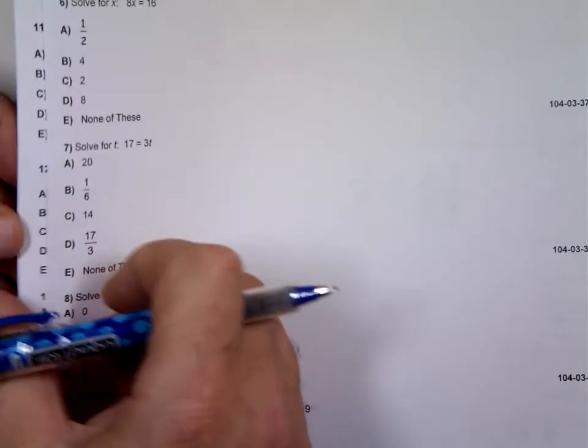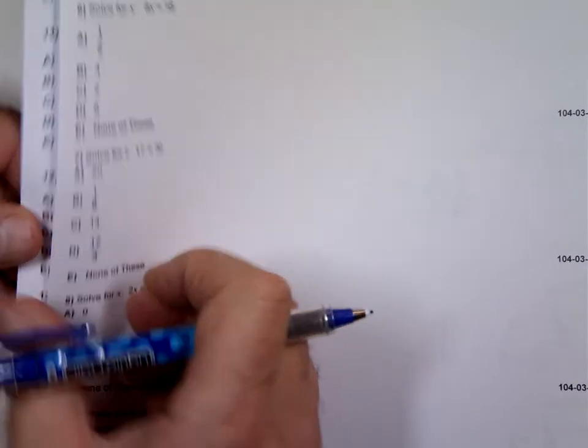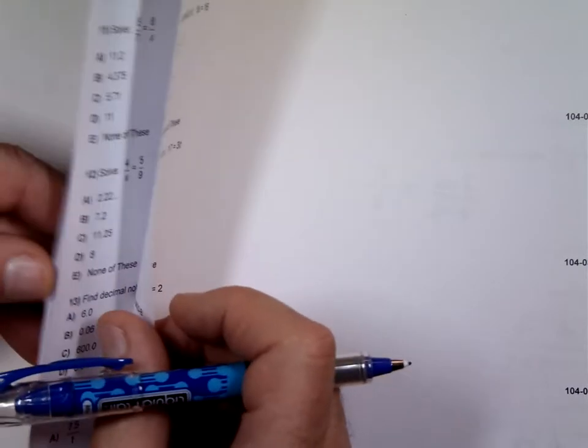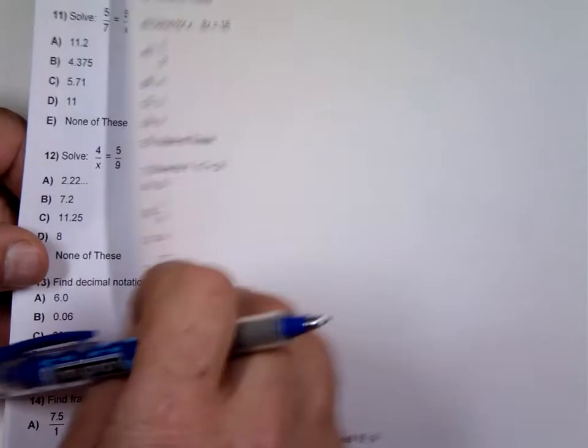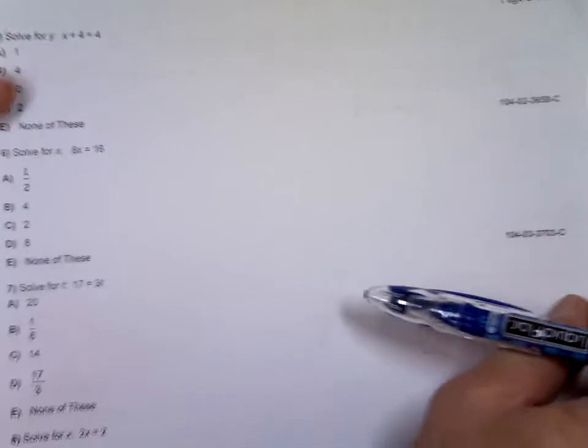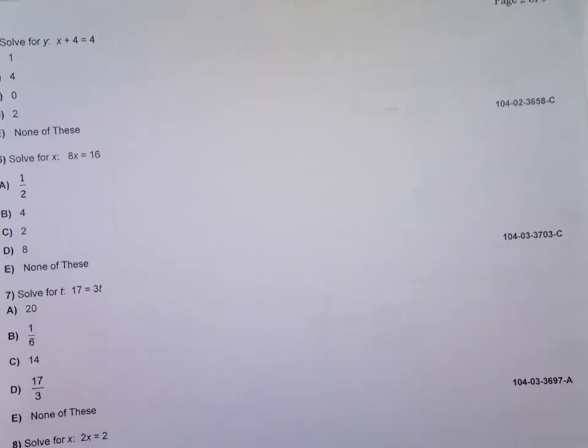Notice this particular test, when I printed it, was 3 pages. Actually, 6 altogether, or 5, because there's front and back of each one. So make sure when you get your test, you have 20 questions on it. Sometimes they fit on 2 sheets, sometimes on 3 sheets.